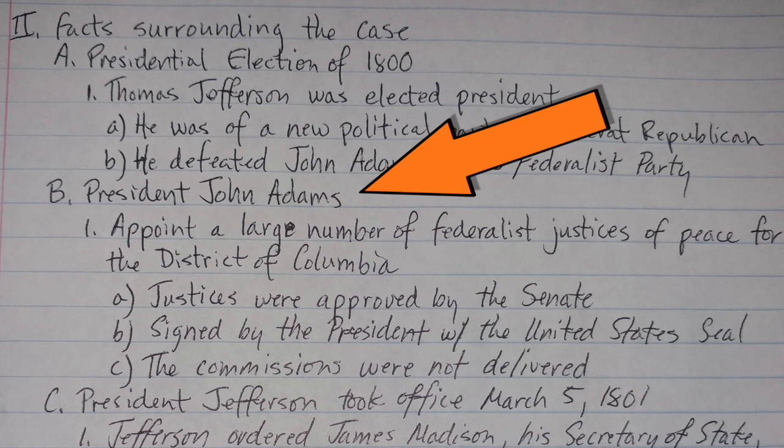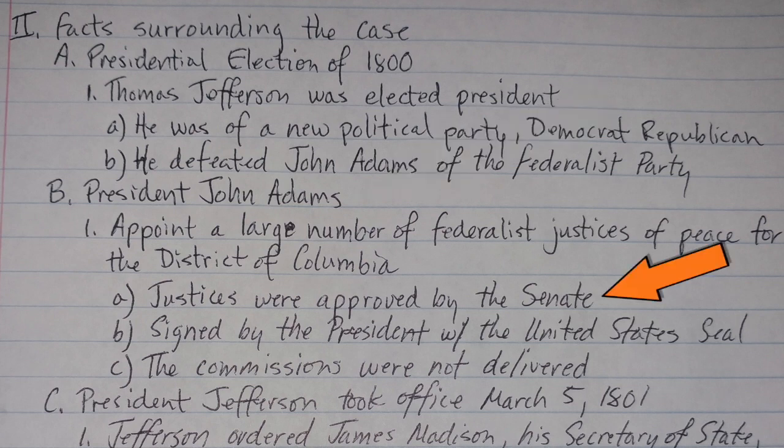He appointed a large number of fellow justices of peace for the District of Columbia. The justices were approved by the Senate. So you got the number one here. I wanted to really emphasize this, but the justices of peace, once again, were approved by the Senate. They were signed by the president, which was actually President Adams at the time, with the United States seal. So this was a legally binding document that Adams left on the new president's desk. You could even call it a dirty trick of some sort, because it's almost like he wanted Jefferson to know what he did.